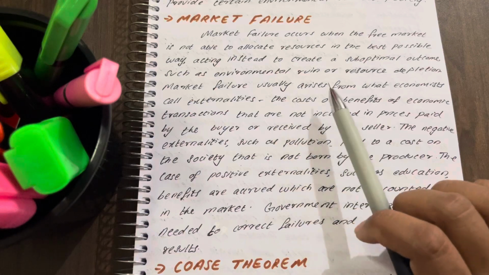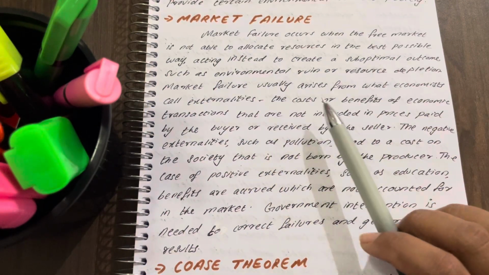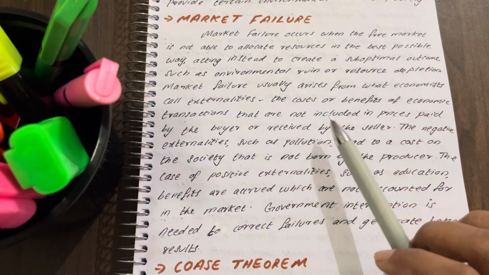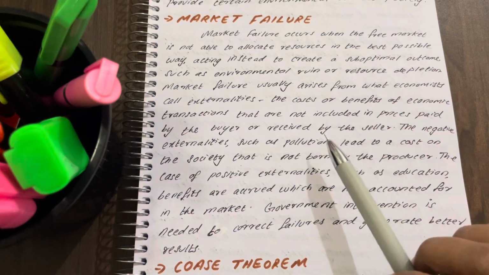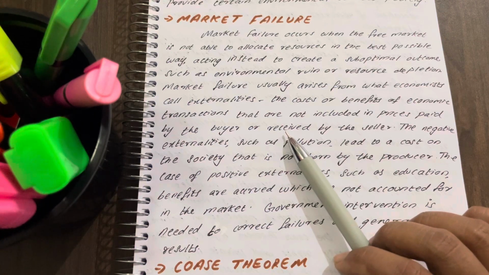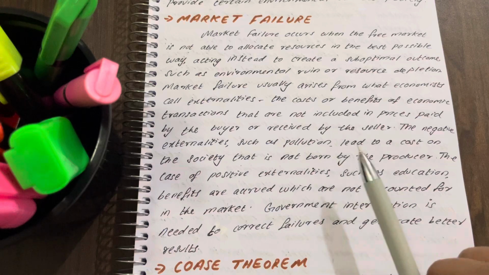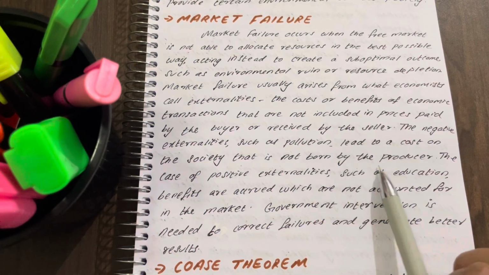Market failure usually arises from what economists call externalities. These are the costs or benefits of economic transactions that are not included in the price paid by the buyer or received by the seller. This is called an externality because the buyer or seller is not paying for it. Negative externalities such as pollution impose a cost on society that is not borne by the producer.